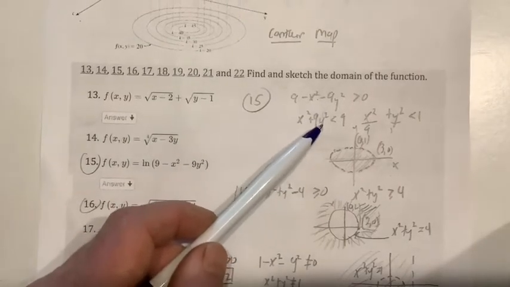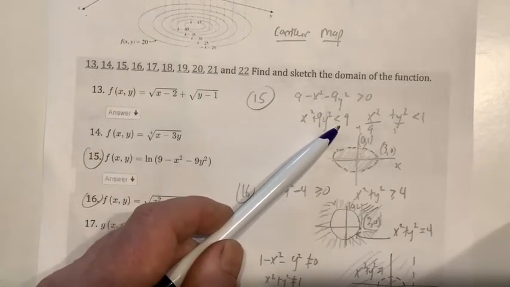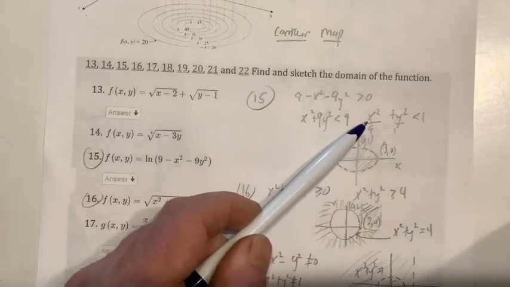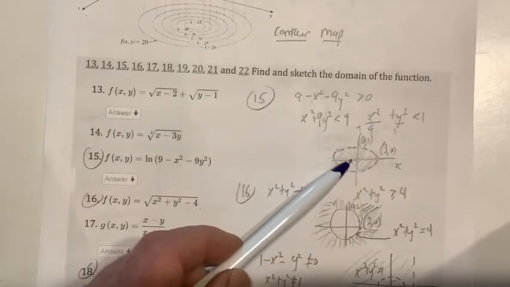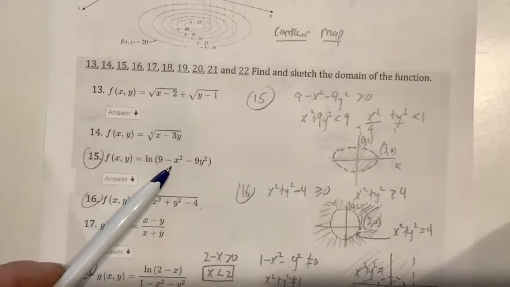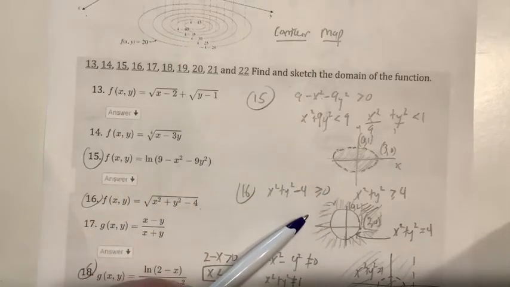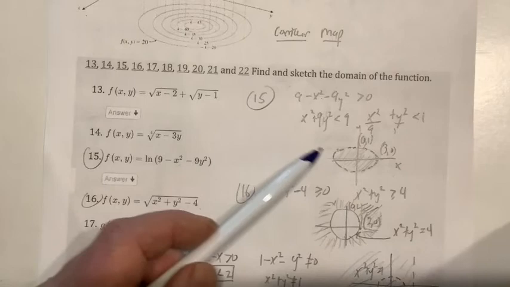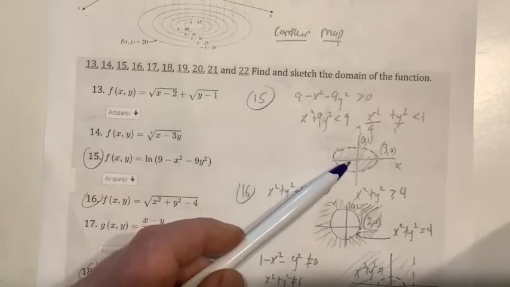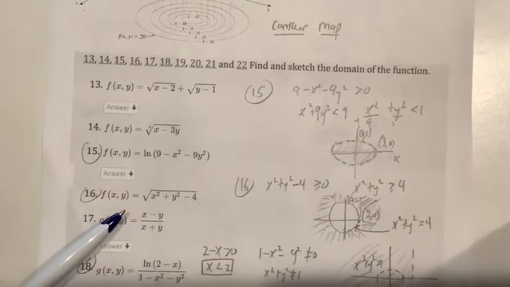The domain for this one, what's inside the logarithm better be greater than 0. So that means that x squared plus 9y squared is less than 9, which turns out to be the area in the xy plane inside, but not on, the ellipse. It does not include the points on the ellipse, because that would make this 0, and the natural log of 0 is not defined. So the domain would be the points inside that ellipse.